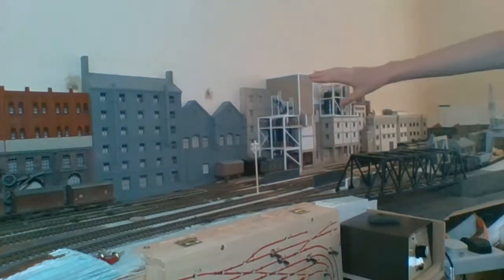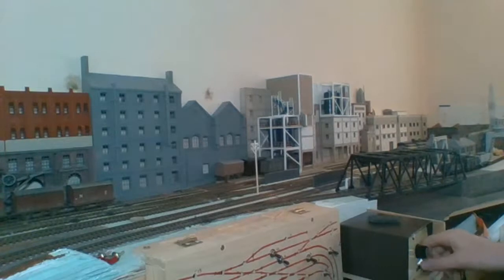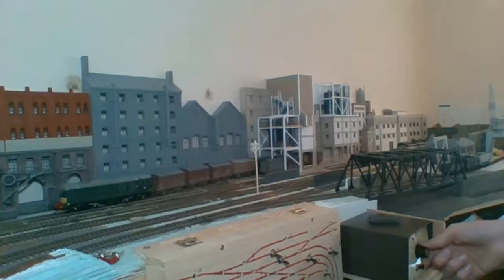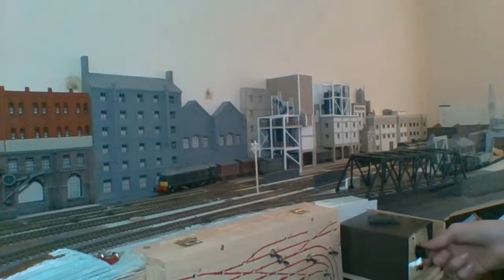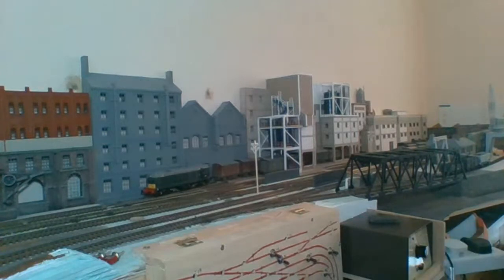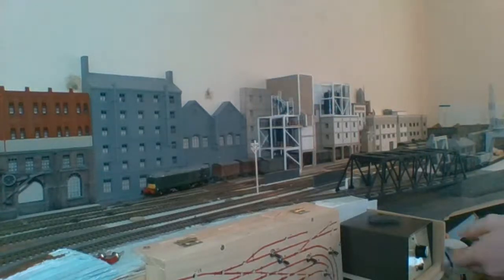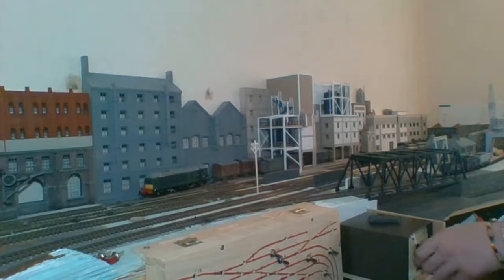So yesterday I had all these buildings off the back, or was it the day before? But I had all the buildings off the back and I went and cleaned all the track. Although really you don't need to clean the track on the very back track, which is track number 11, beyond the end of that building, because you're not really going to run locos back there.